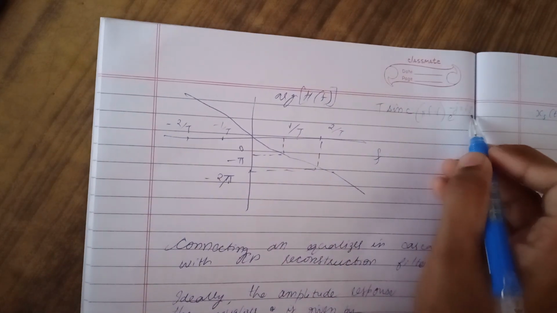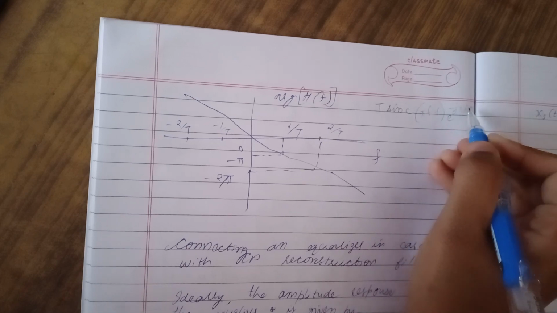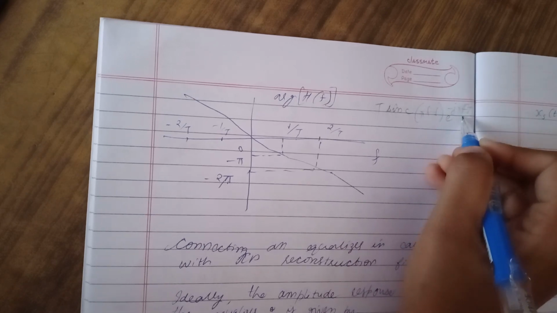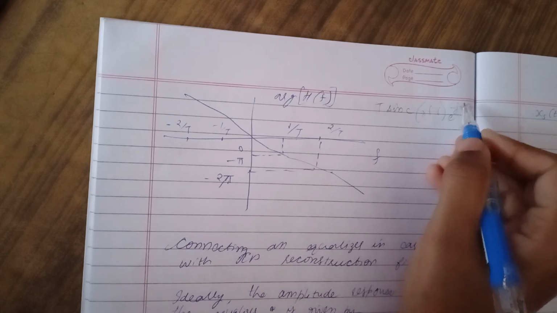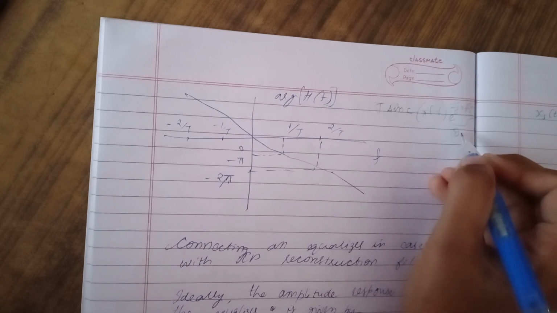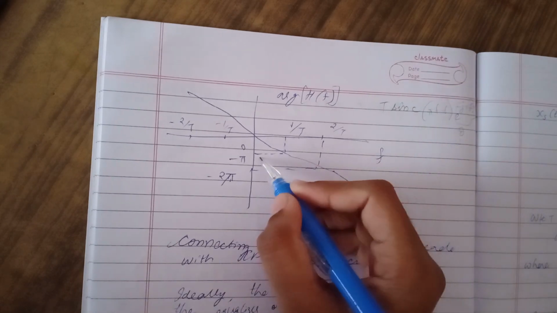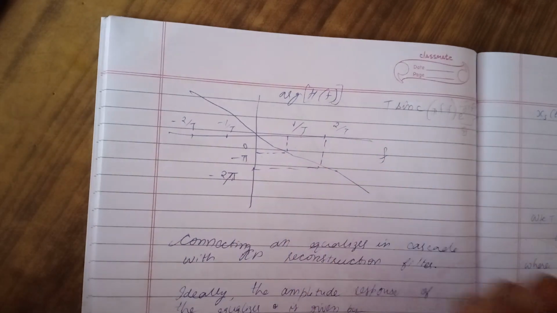If I substitute 2 by T in place of f, T and T get cancelled, and I'll remain with 2f. So whatever value I get here for theta, that is pi, 2 pi, that is how it is plotted. For 1 by T it is minus pi, for 2 by T it is minus 2 pi.